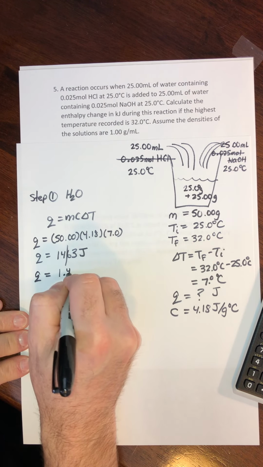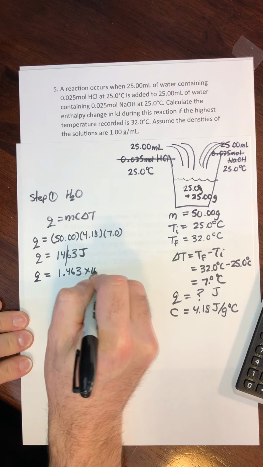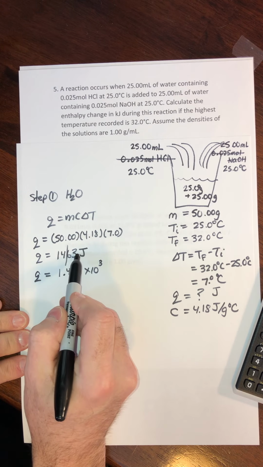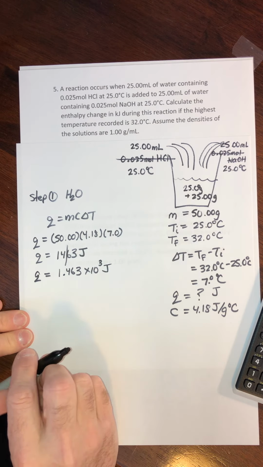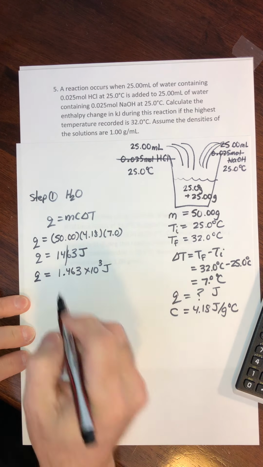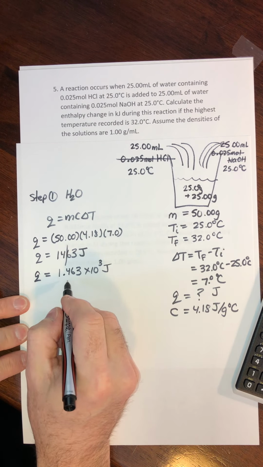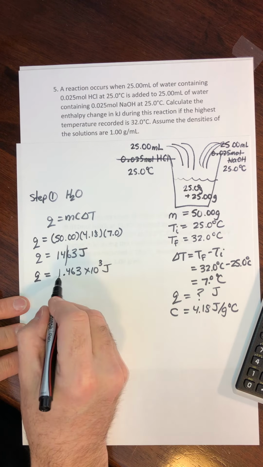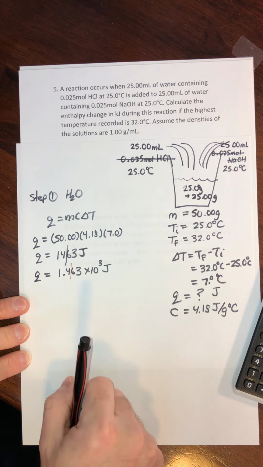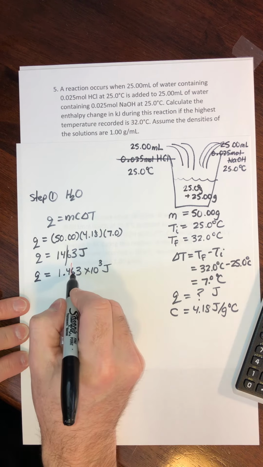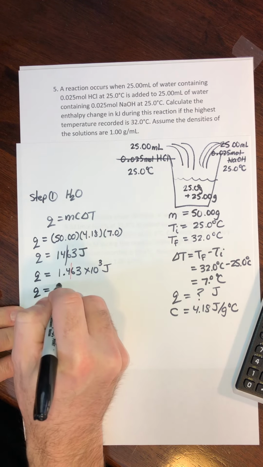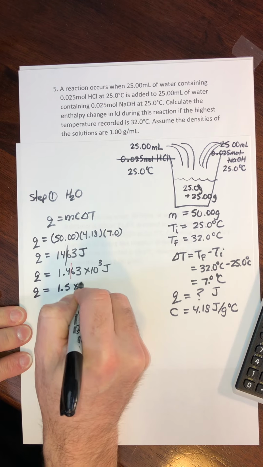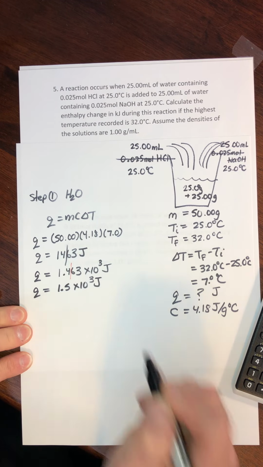So 1.463 times 10 to the power of 3. Right, I moved the decimal 3 places: 1, 2, 3. That's why there's 10 to the 3. And if you want two significant figures, you're chopping those off. The thing that you're chopping off is bigger than 5, which means you round up. So my Q will be 1.5 times 10 to the 3 joules.